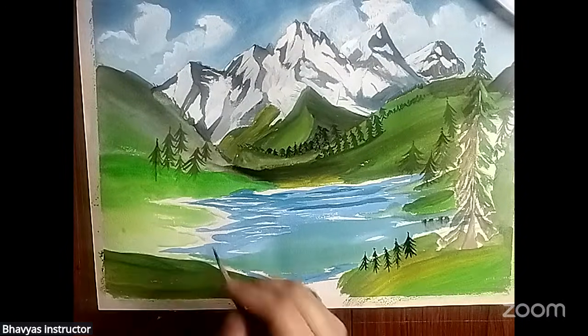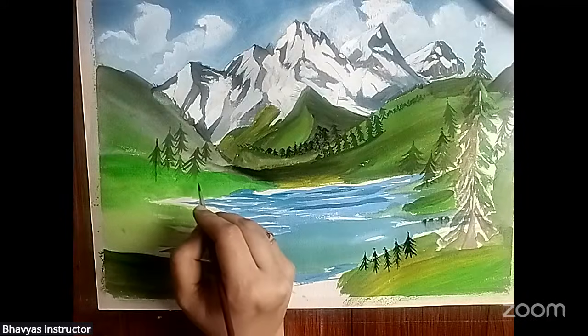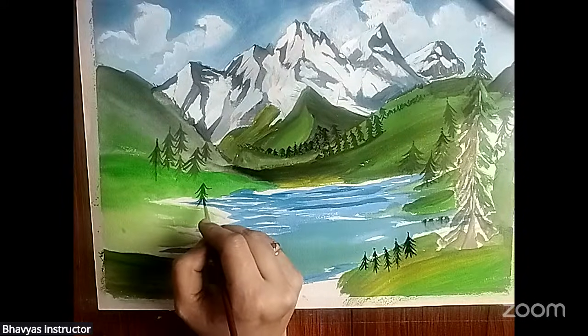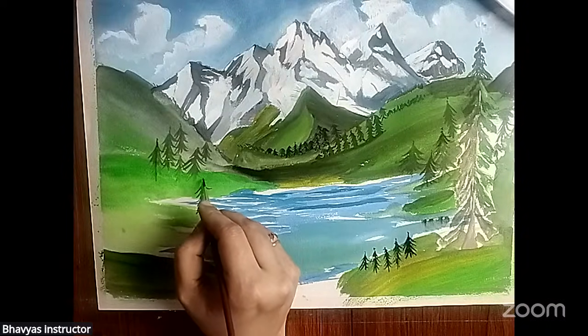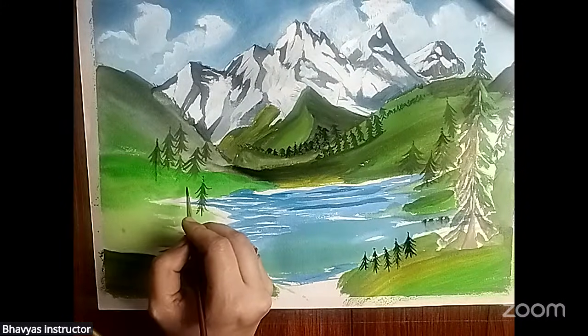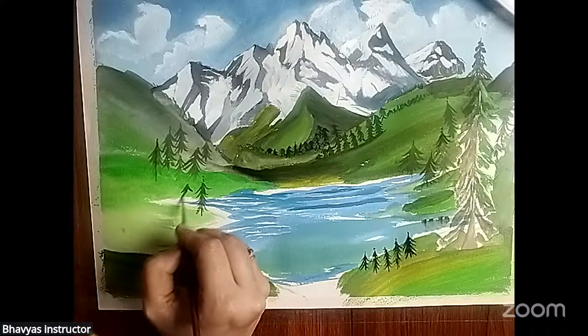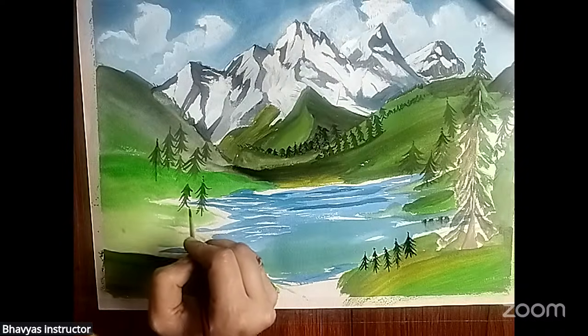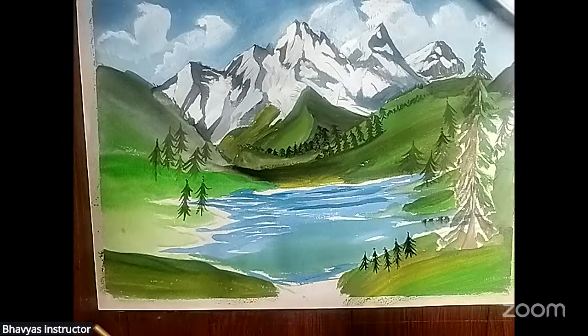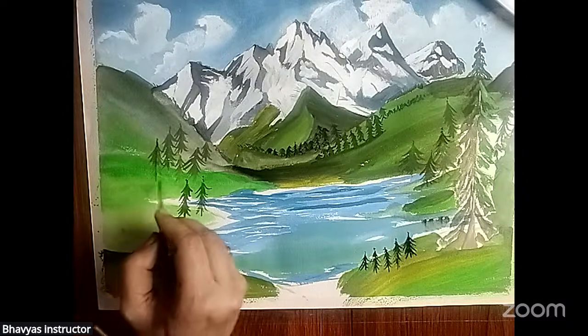And this side, let's make. So very near you need to do. Just trees are pending. We will complete that one. Still we need 15 minutes.